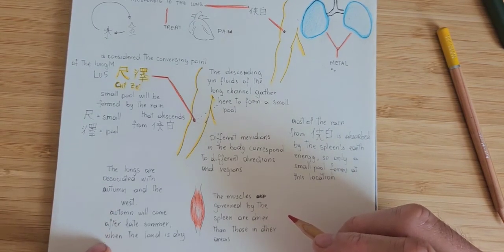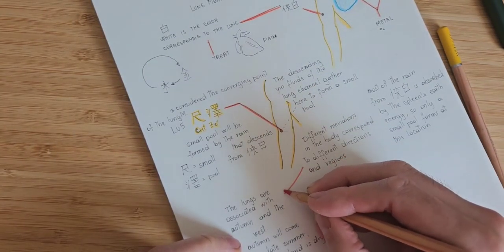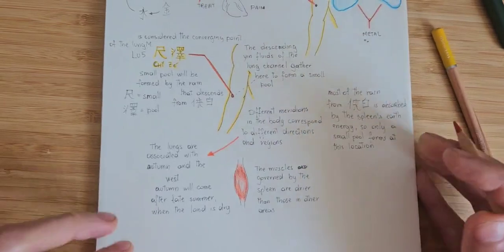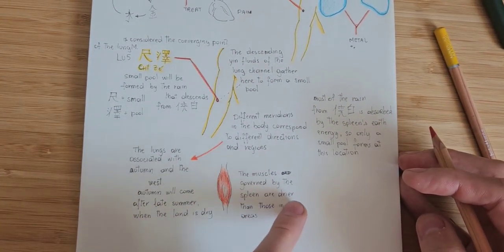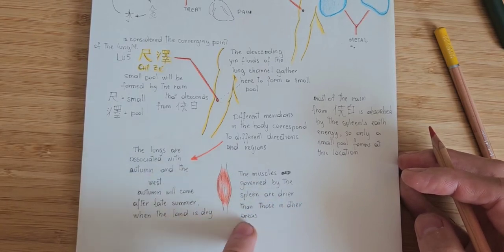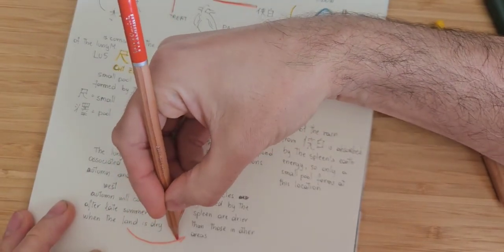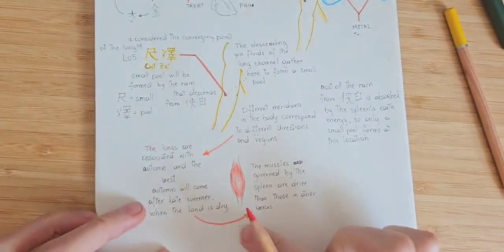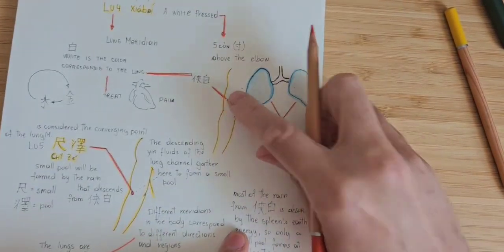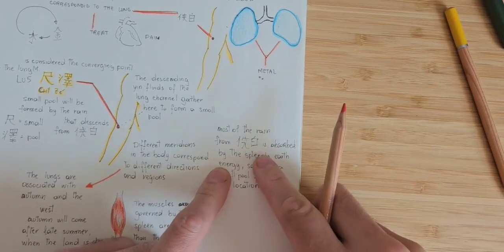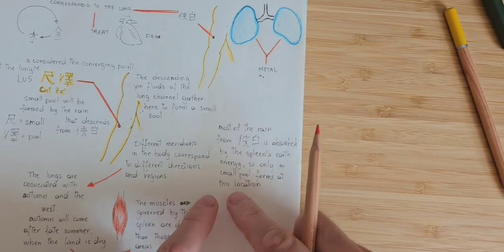Autumn will come after late summer when the land is dry. Now, the muscles governed by the spleen are drier than those in other areas. This one fits well with this. Okay, and most of the rain from Xiabai is absorbed by the spleen's earth energy, so only a small pool forms at this location.